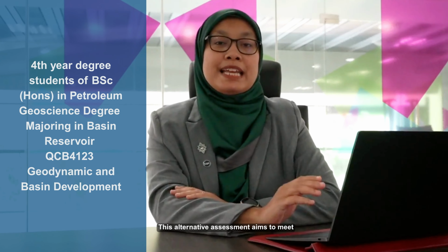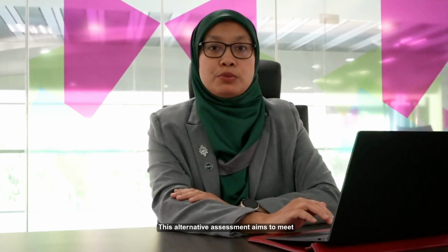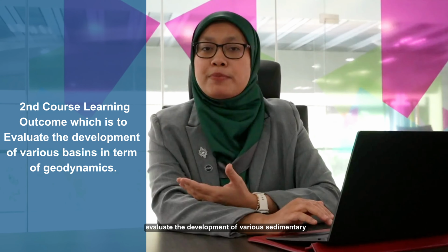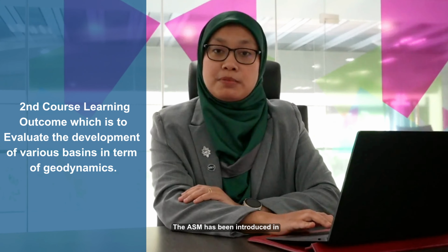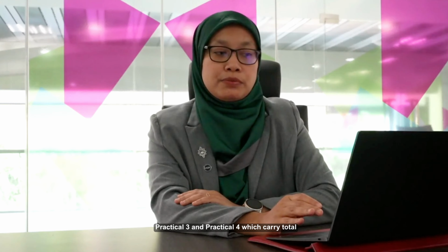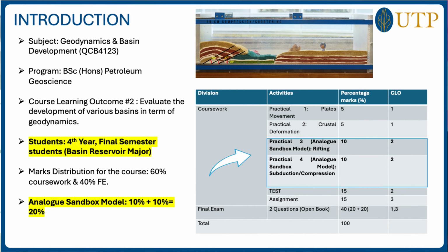The analog sandbox model, known as ASM, has been integrated as part of the learning activities and alternative assessment for students pursuing fourth year in Basin Reservoir Study in the Petroleum Geoscience degree at UTP. This alternative assessment aims to meet the second course learning outcome, which is to evaluate the development of various sedimentary basins in the geodynamics. The ASM has been introduced in Practical 3 and Practical 4, which carry a total of 20% coursework for this subject.